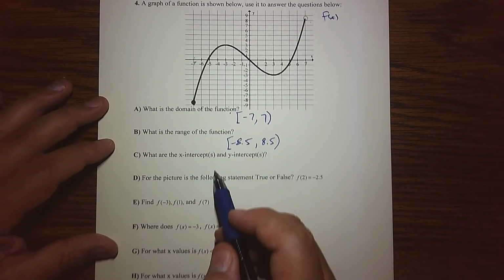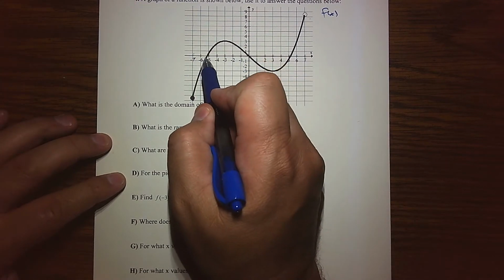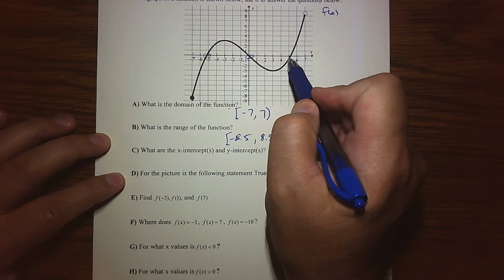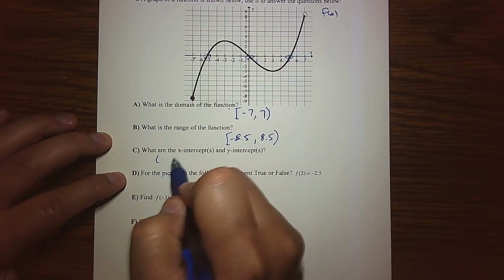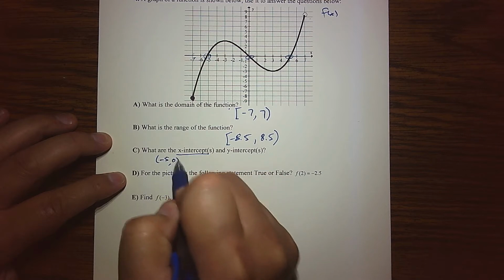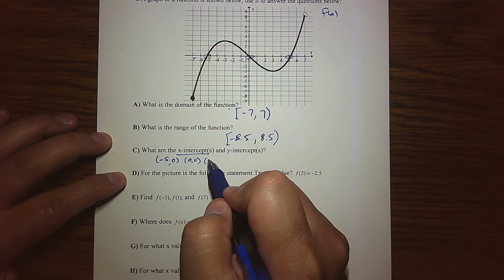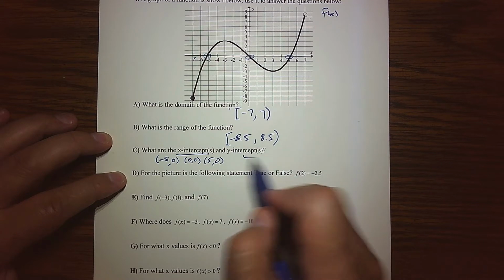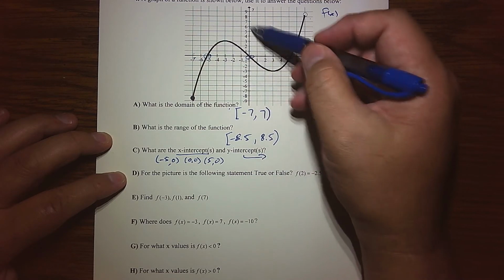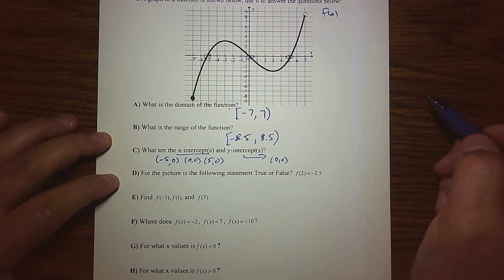What are the x and the y-intercepts? Well, my x-intercepts are locations where we're crossing the x-axis. So we have one here, one here, and one here. I think my graph's a little off, but for all intents and purposes, my x-intercepts are at (-5, 0), (0, 0), and (5, 0). So there's where we're crossing the x-axis. Of course, the y-intercept: where do we cross the y-axis? Well, we are crossing it at the origin. So the origin serves as both the x and the y-intercept for this particular graph.